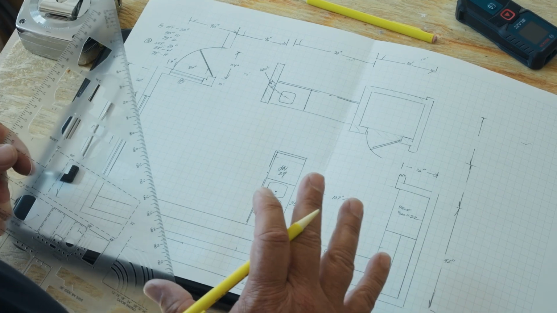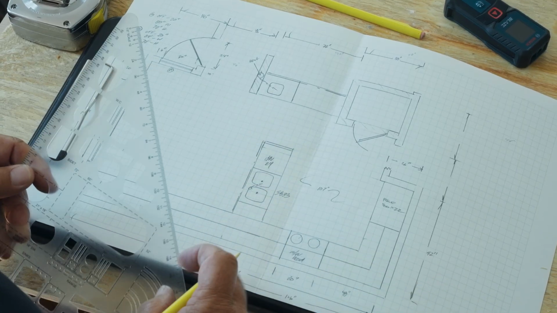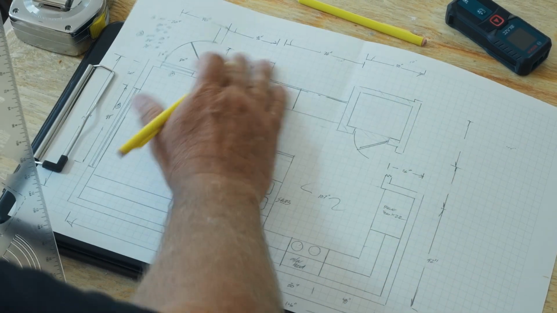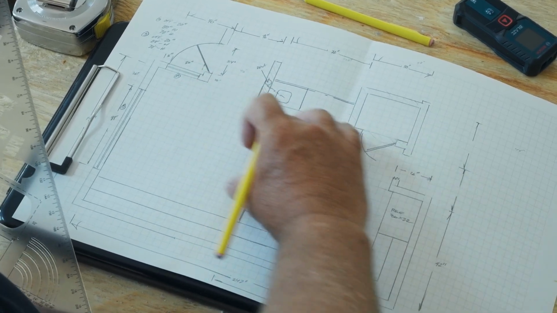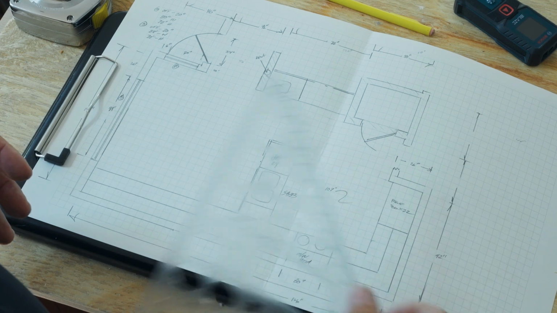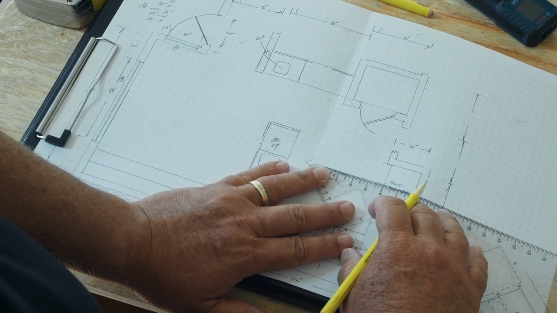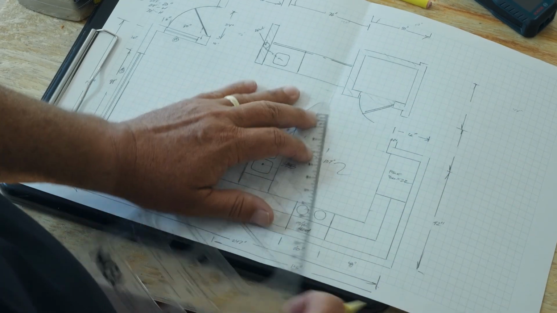Okay, the final part of this phase is to figure out where we are going to put the new sink and island, because the idea is we're removing this whole section here, and we'd like to have a nice island located right through here. But generally speaking, I just start putting in dotted or dashed lines. I usually want to be about 48 inches off of a refrigerator.